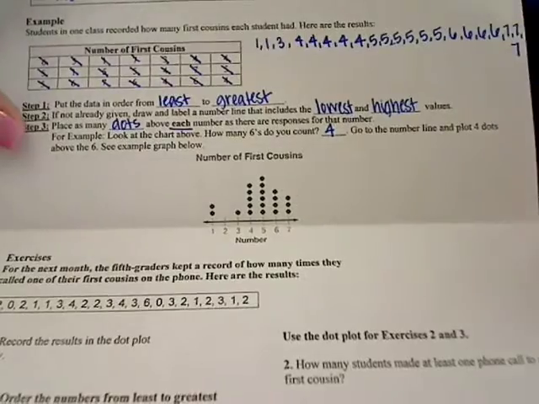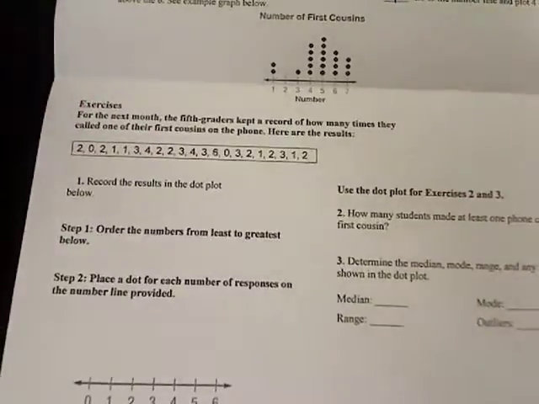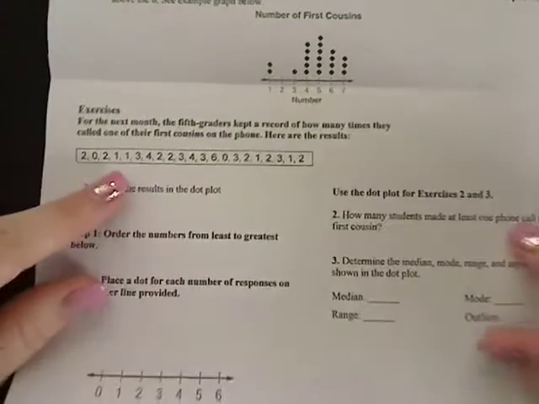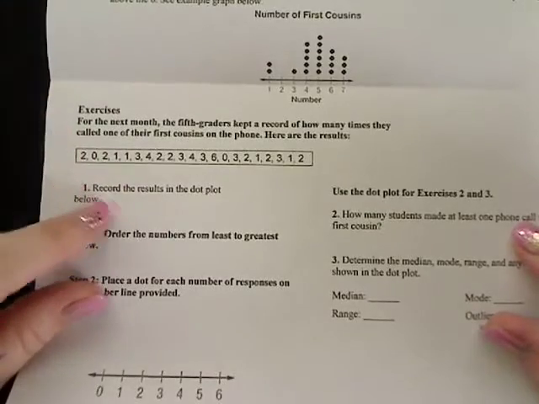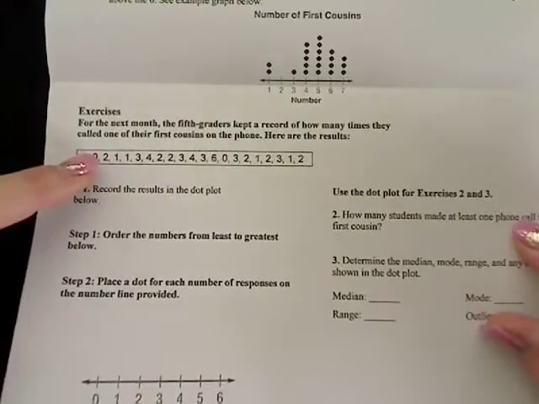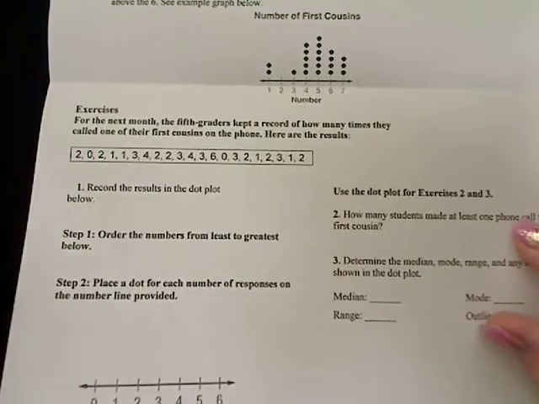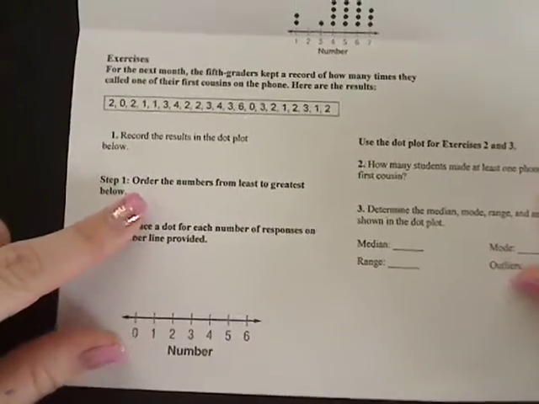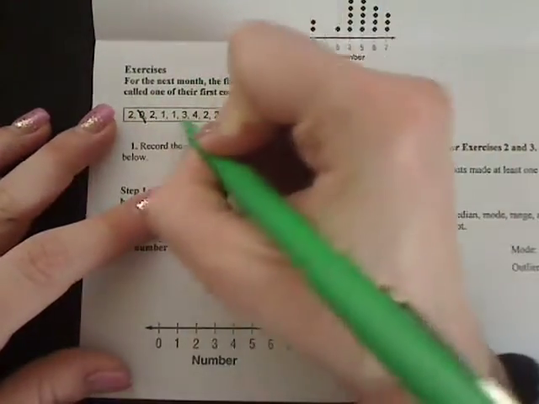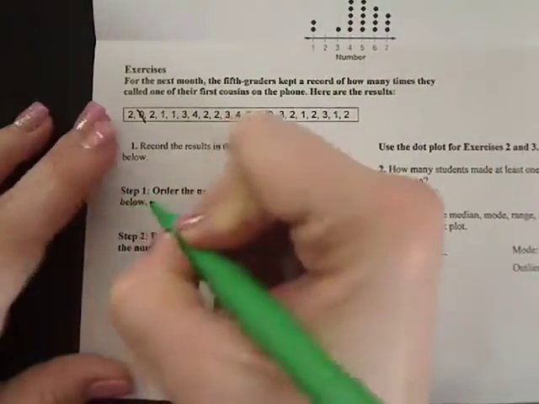Okay, so let's come down here and let's do some examples. So it says, for the next month, the 5th graders kept a record of how many times they called one of their first cousins on the phone. Here are the results. So here's our results, okay? We're going to record the results in the dot plot below. So we're going to take these and transfer it to a dot plot. Okay, so step 1, order the numbers from least to greatest. So it looks like I start with 0, and I have 2 of those.